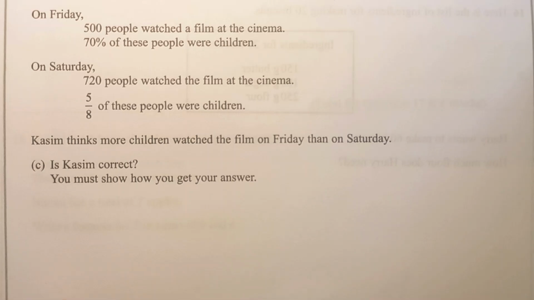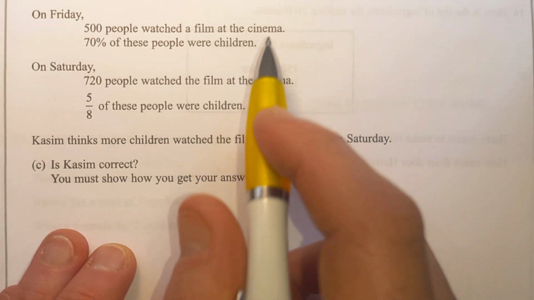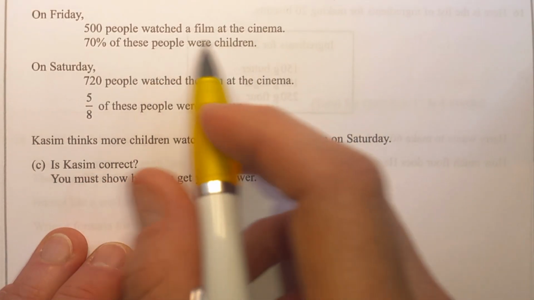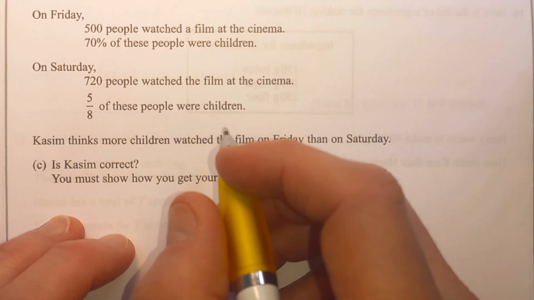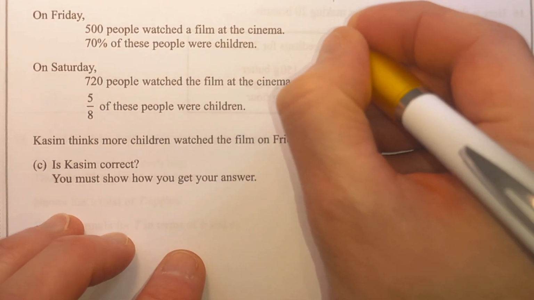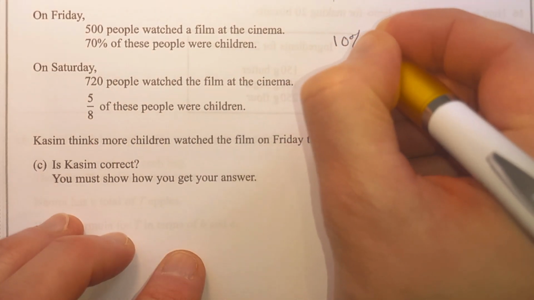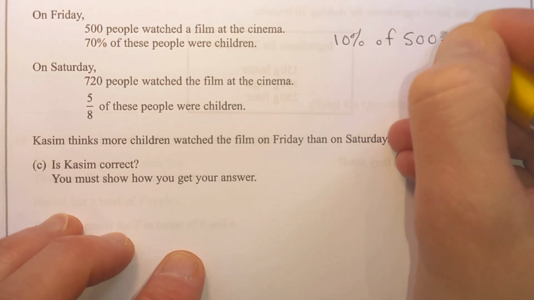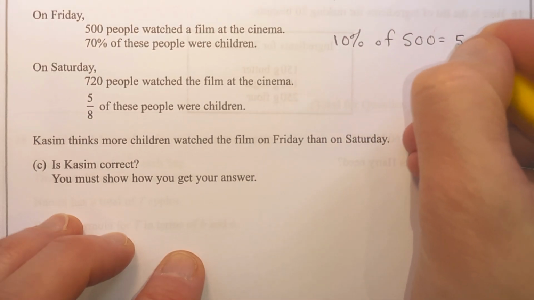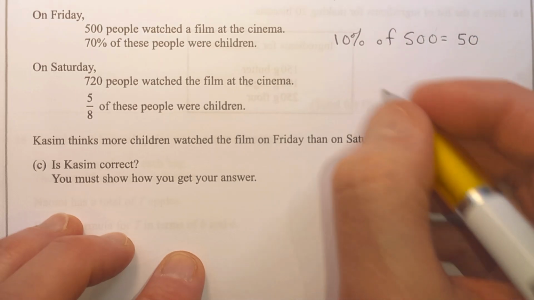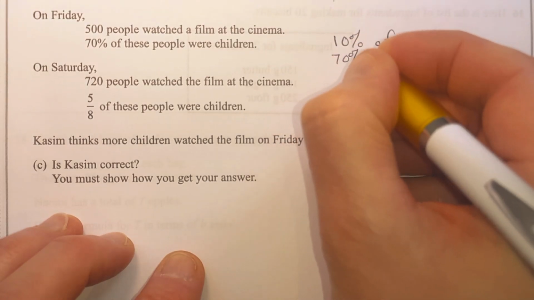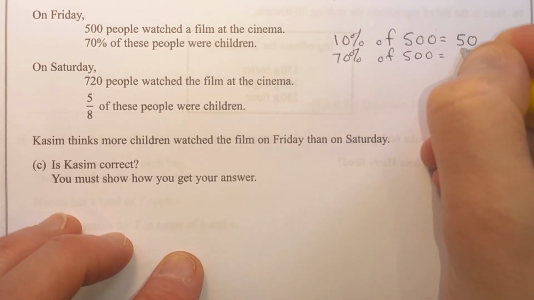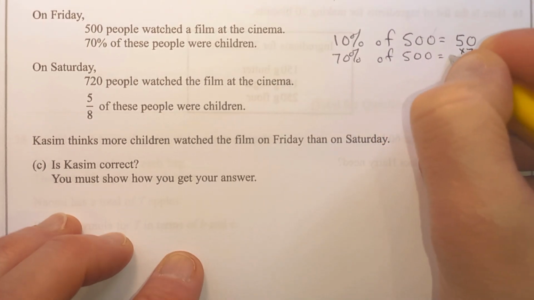And there are 3 marks for this question. So we need to work out the number of children that saw each film and then compare them. So we want 70% of 500. But I'm going to start off by working out 10% of 500. Because I know I can just take a 0 off. And that's going to be 50. So if I want 70% of 500, well, I'm just going to multiply that by 7.